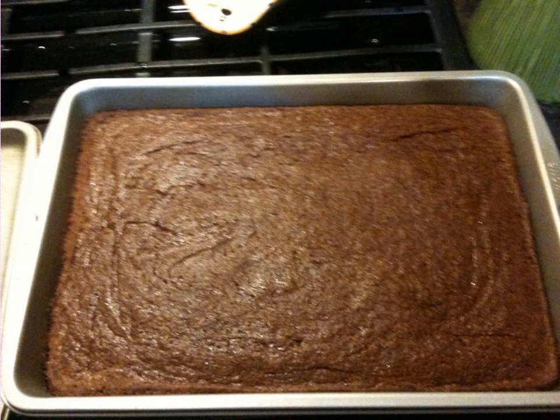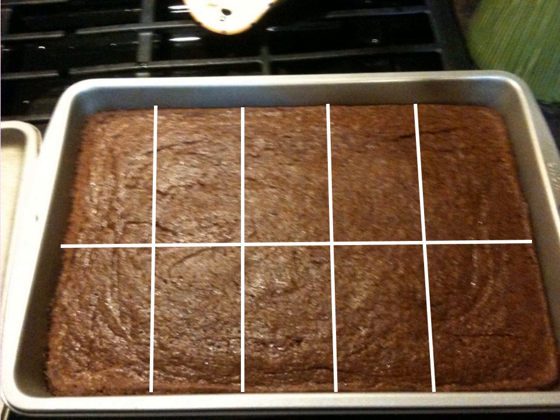Alright, so there's a nice yummy plate of brownies, or pan of brownies, I should say. And look, I'm going to cut the brownies up, and you can count there, and you see that there are 10 pieces.